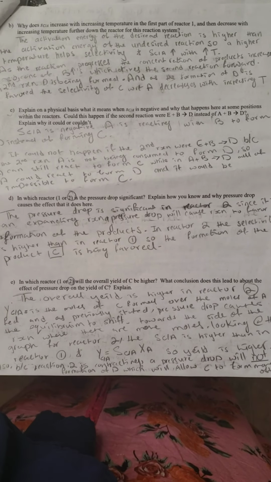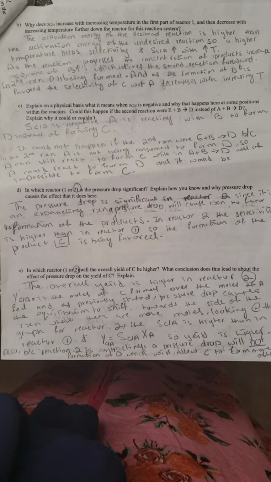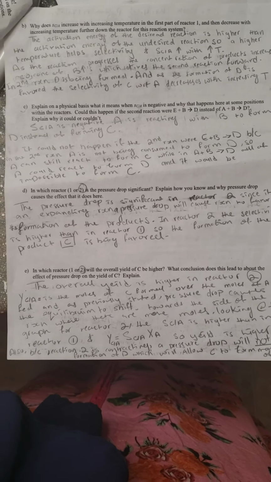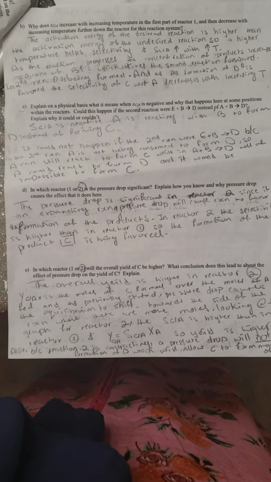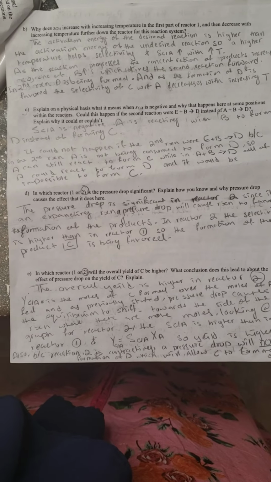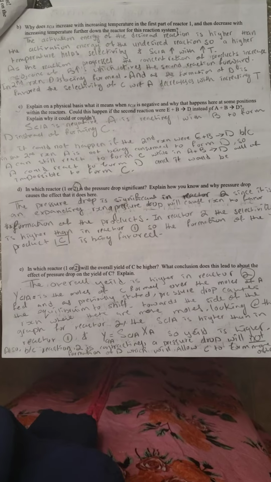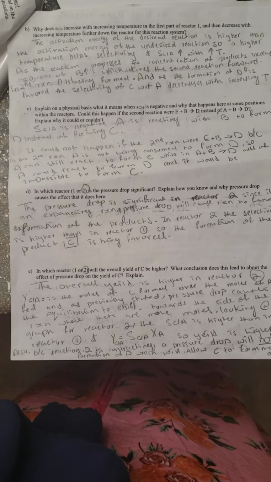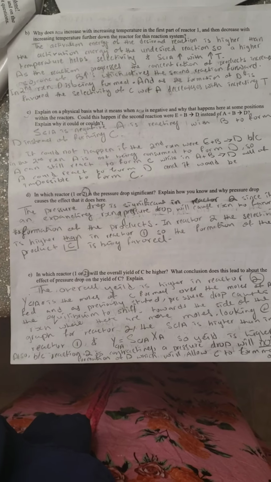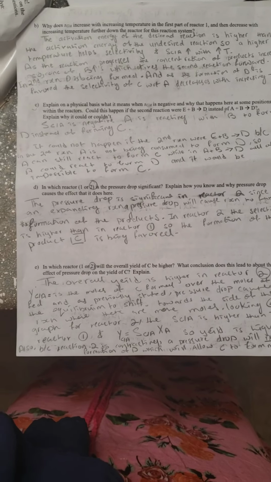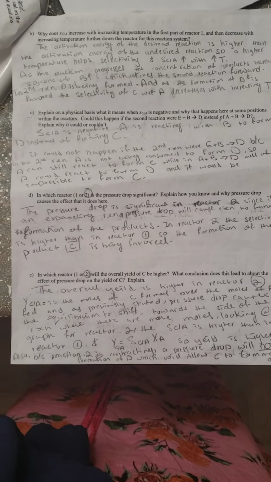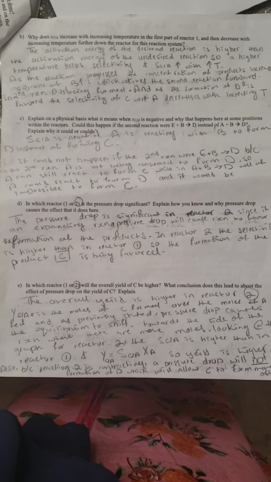So, moving on to question 3, part C: explain the physical basis why the selectivity of C with respect to A is negative. Could this happen if the second reaction were this instead of that? So essentially, the selectivity of C with respect to A is negative when A is reacting away with B to form D instead of forming C. So essentially, in the second reaction, when A is being consumed to form D, then there would be no A to form C, and that is when the selectivity of C with respect to A would be negative.